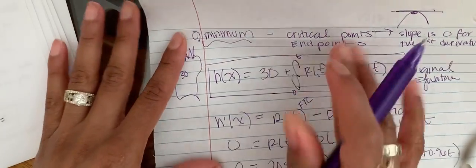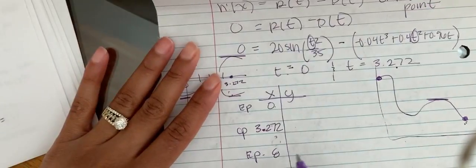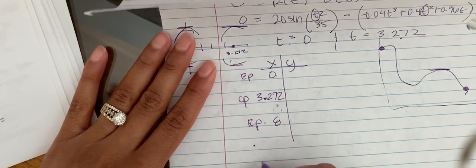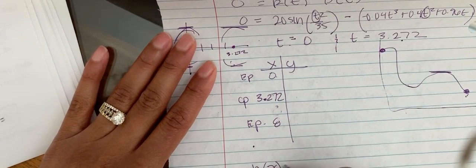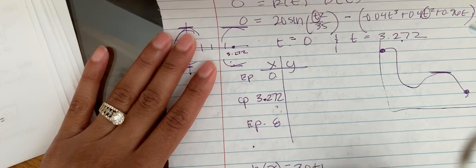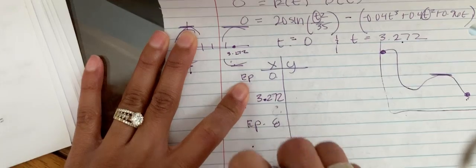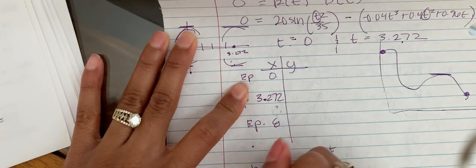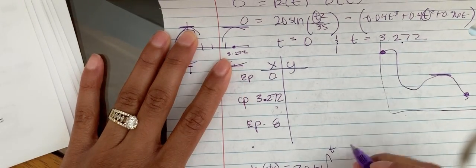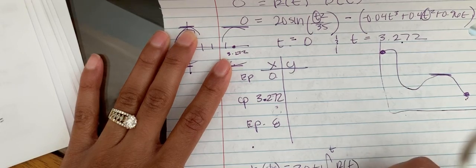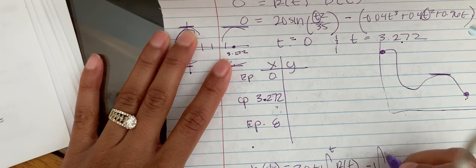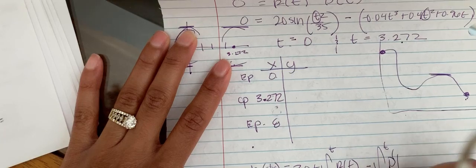So I'll show you an example of one you can do by hand. So if I say h of x equals 30 plus the integral from 0 to... oh, not h of x, sorry guys. I put t over here and I put x right here. So h of t equals 30 plus the integral from 0 to t of R minus the integral from 0 to t of D dt.